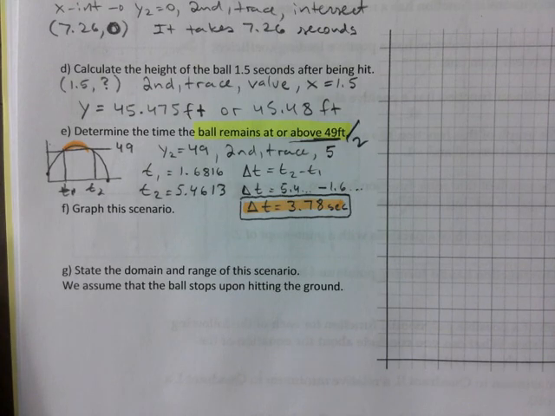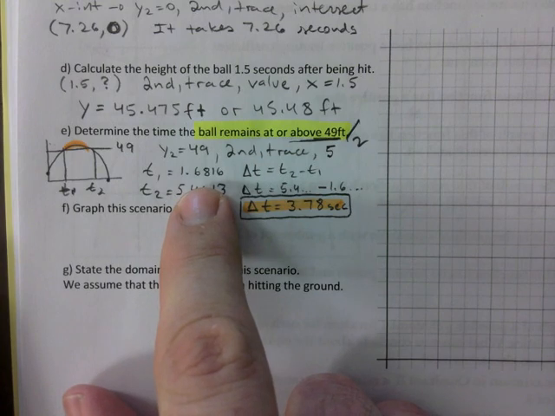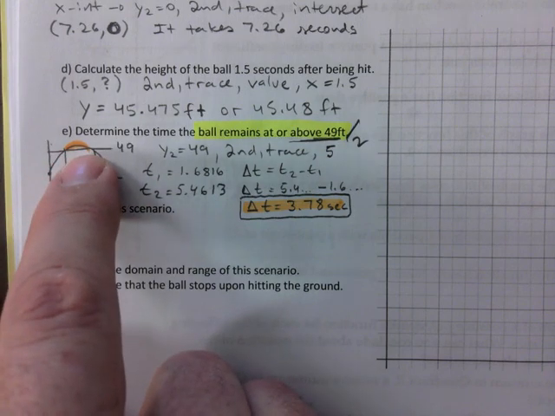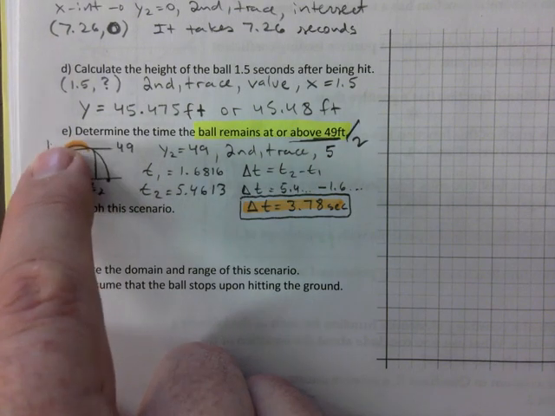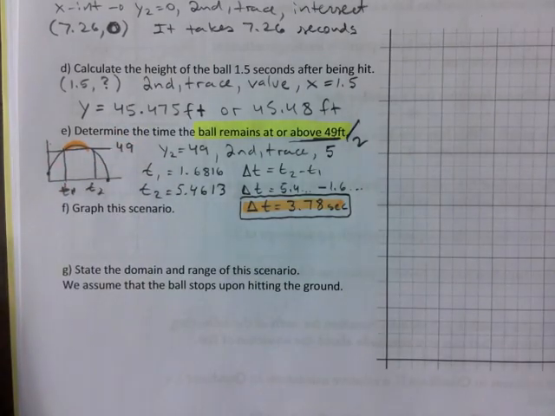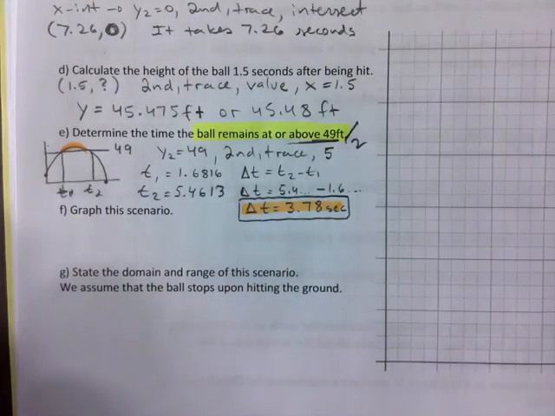Let me say it one more time in a different way. When you subtract the times, you're actually figuring out how long did it take to go from one to the other, right? So in this case, you were above, but it could have been a dip like this, and in which case you would have found out how long was it below, okay? Common sense, read the question.